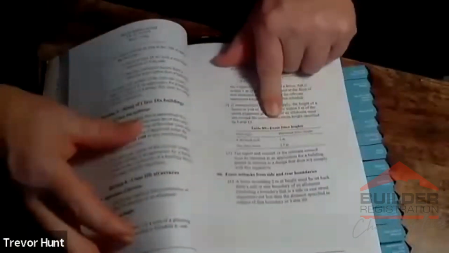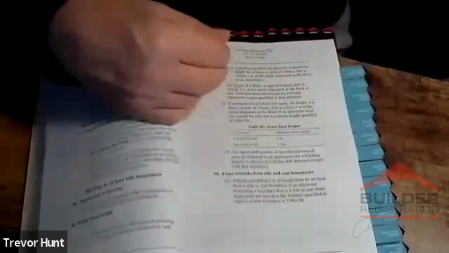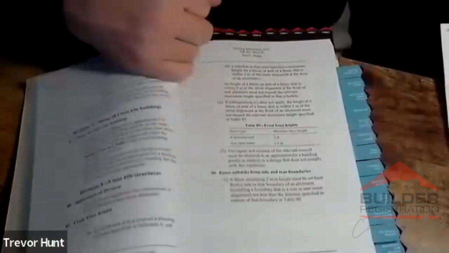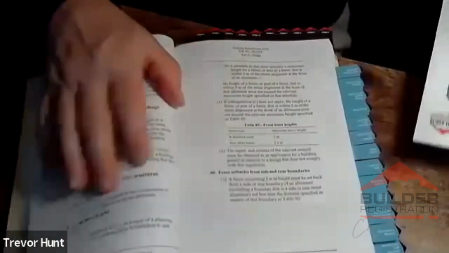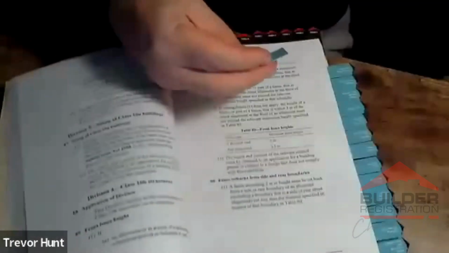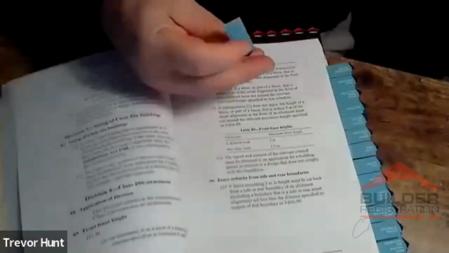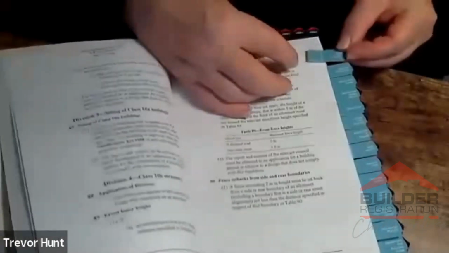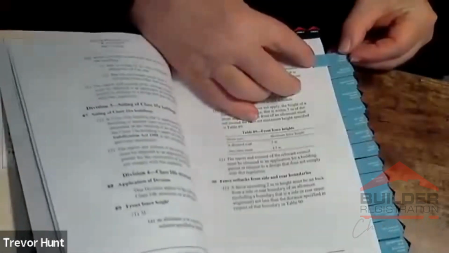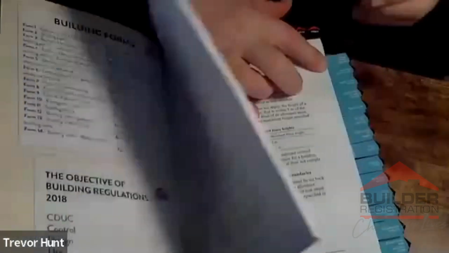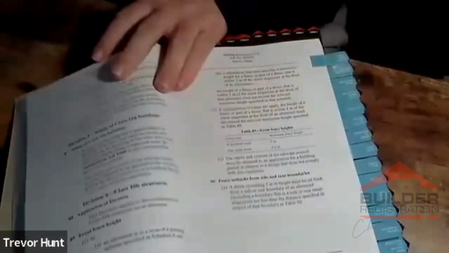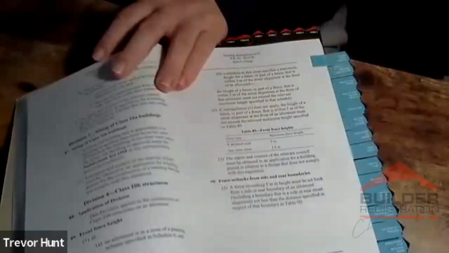Which is this one right here, which is on page 77 in this particular case. So it's to do with Regulation 89. It's our front fence heights. Front fence heights, Regulation 89.